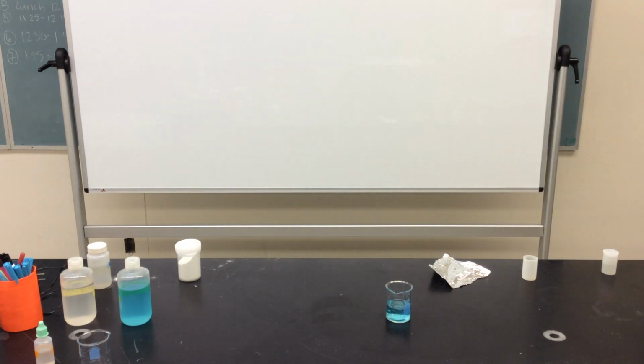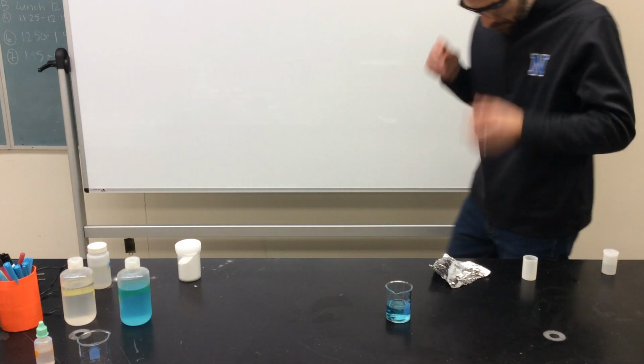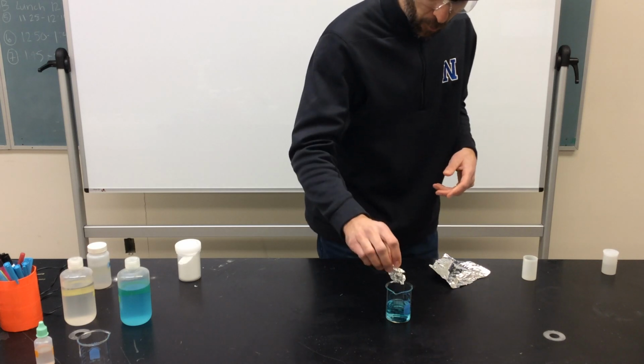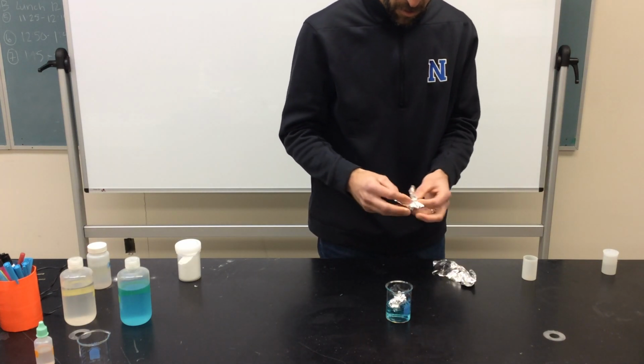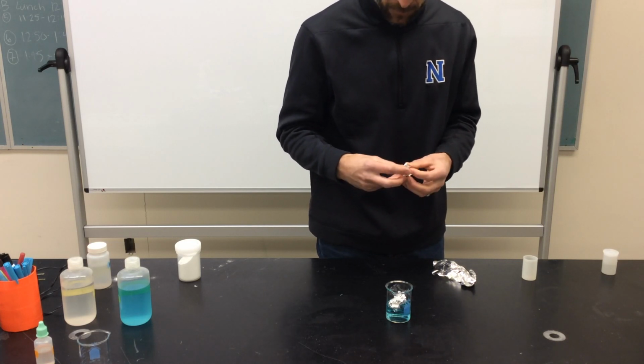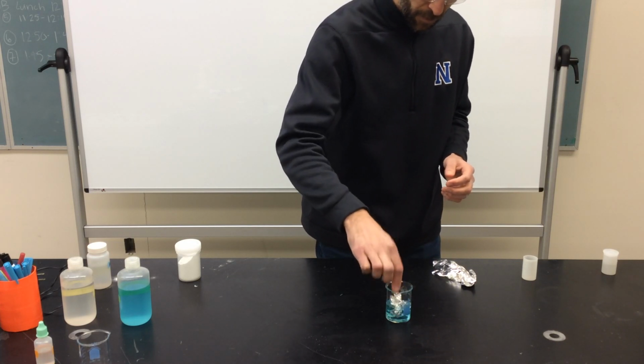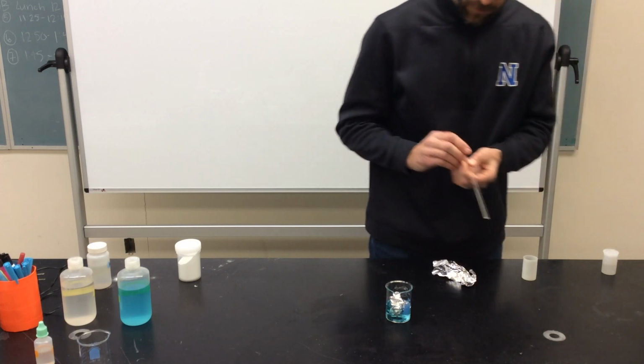Sorry, I should be wearing my safety glasses and demonstrate good lab technique here. So for this first experiment, we're going to put some aluminum foil into our copper chloride solution, and we're just going to make a few observations.